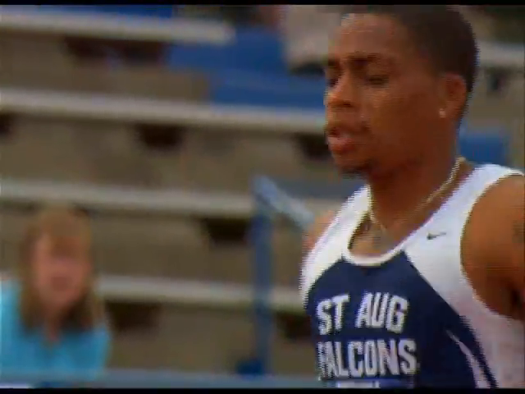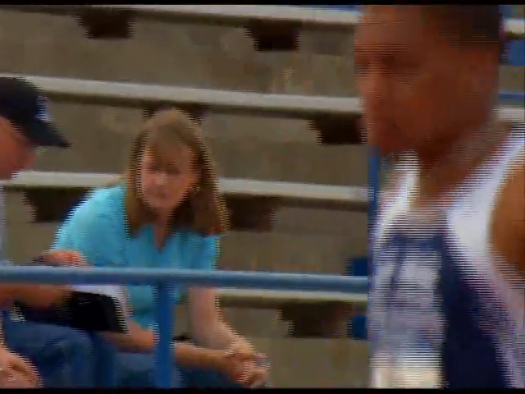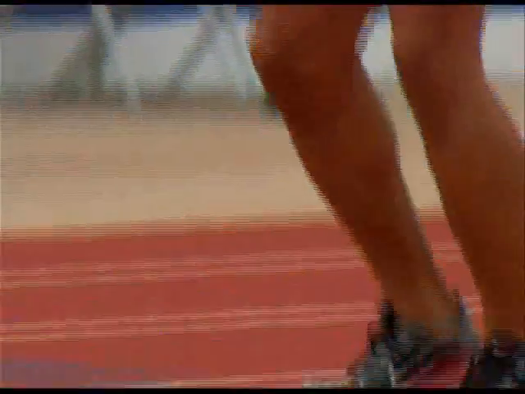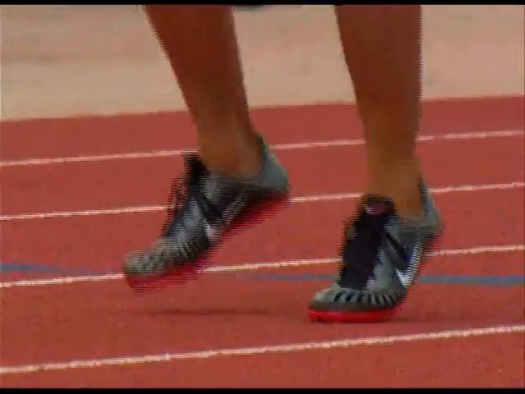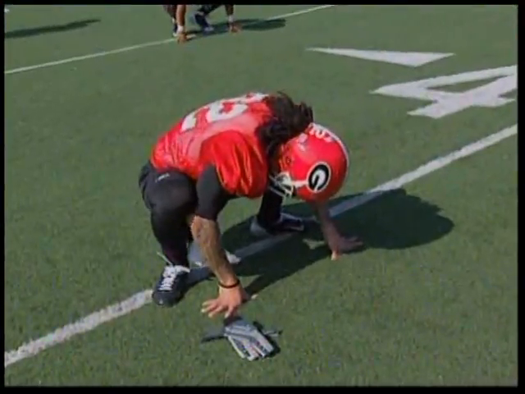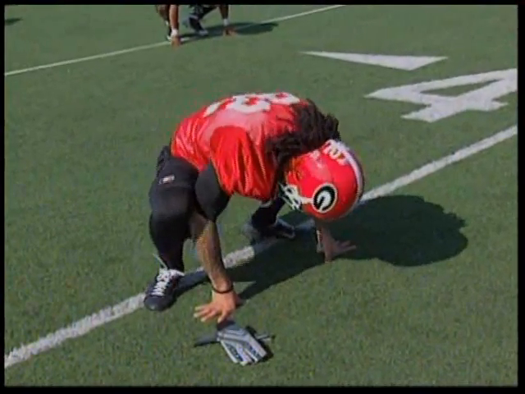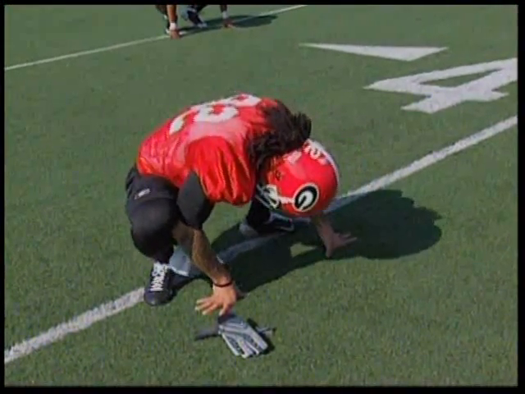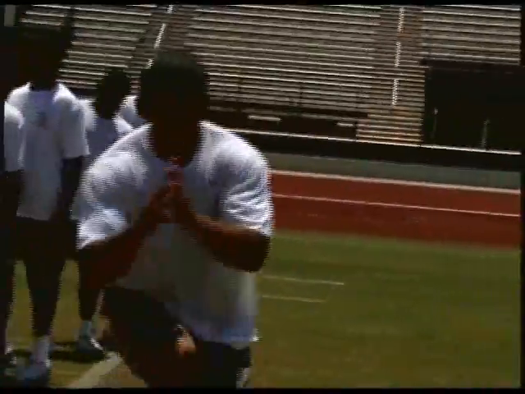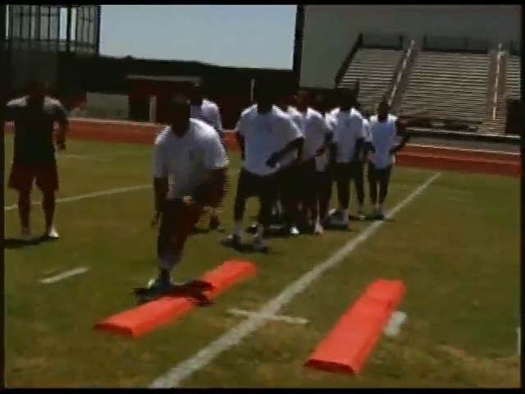Sickle cell trait is not a disease. It is the inheritance of one gene for normal hemoglobin and one gene for sickle hemoglobin. Normally, very few problems occur. Sickle cell trait is not a barrier to playing competitive sports. However, it is possible symptoms may occur under extreme conditions of physical stress or low oxygen levels.